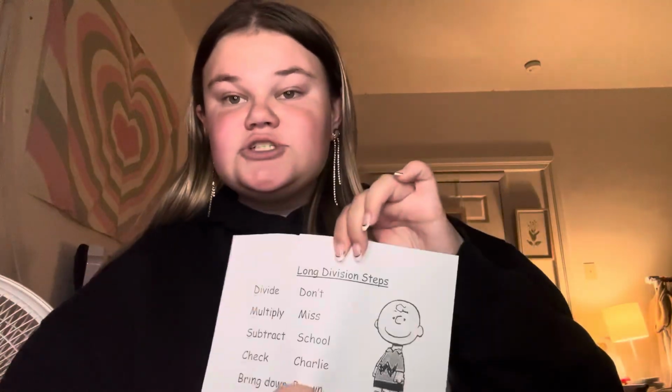So now we are going to use these steps that I just read to you, and we are going to do an example problem. So I want you to grab a notebook, piece of paper, any type of paper you may have in front of you, a pen or pencil, and I want you to write down 380 divided by 5. So our first step is divide, or Don't. Divide. So can my number 5 go into the number 3? No, I don't think 5 can fit into the number 3.